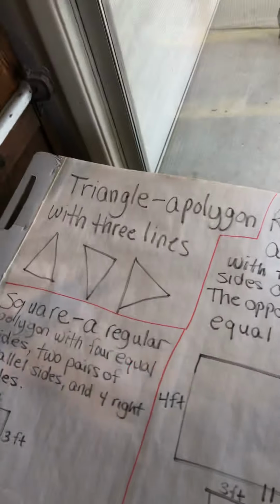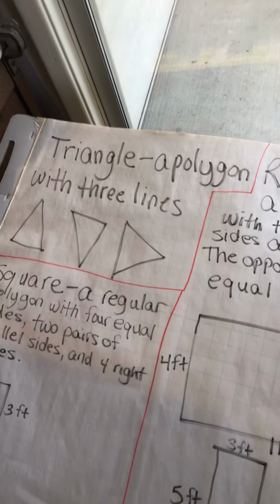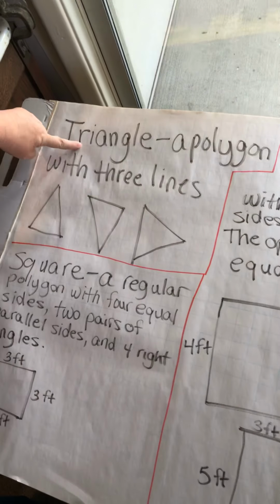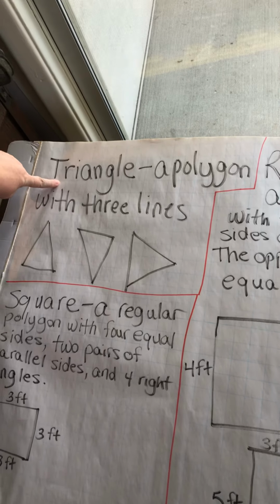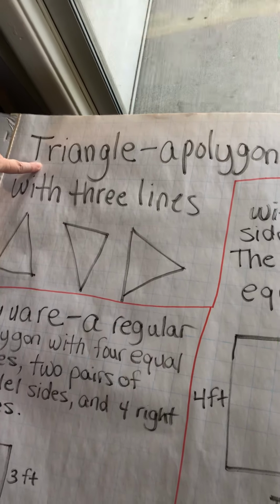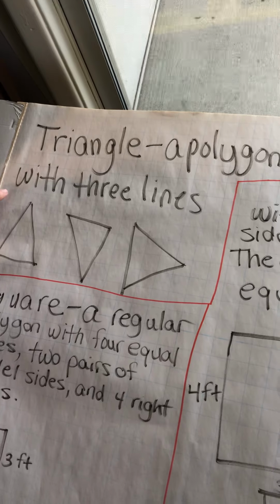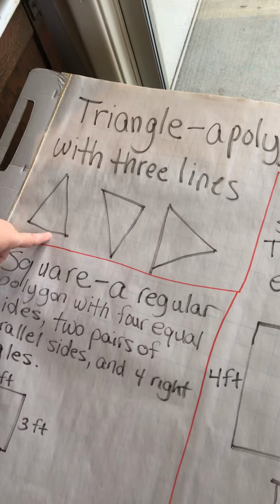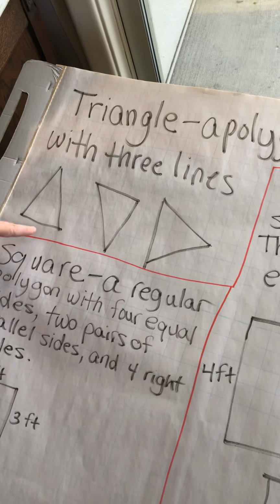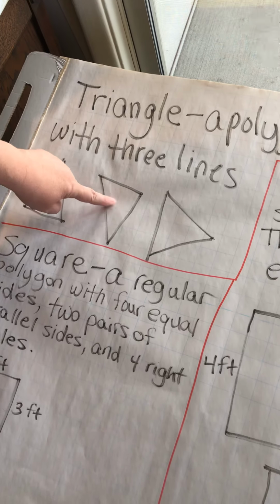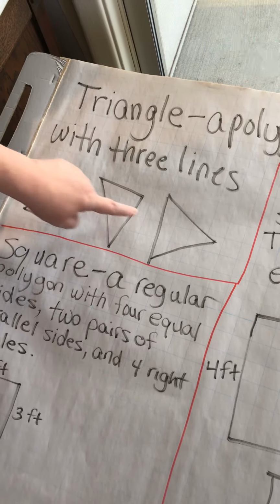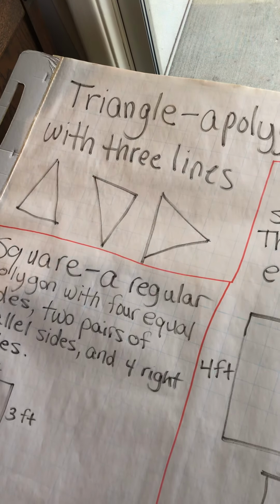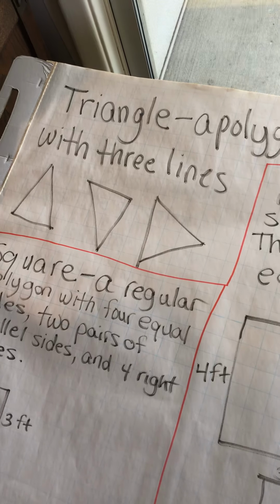chart right here, and it's going to show us 5 different types of polygons. Okay, so the first type right here is called a triangle. So everyone pretty much knows what a triangle is. It's a polygon with 3 lines. Now, you can have a triangle that sits normal and points up. You can have an upside down triangle, and then you can have a sideways triangle. Now, not all triangles are the same length, okay?